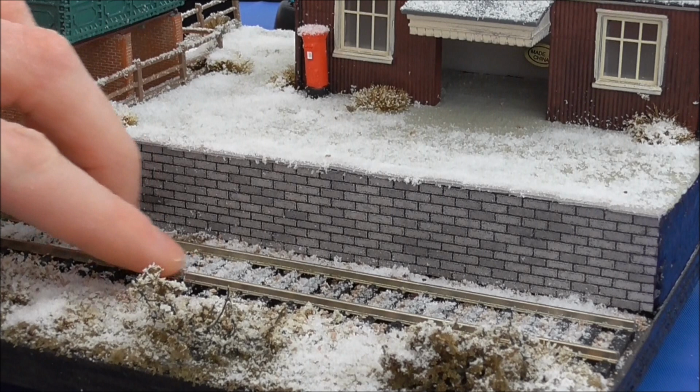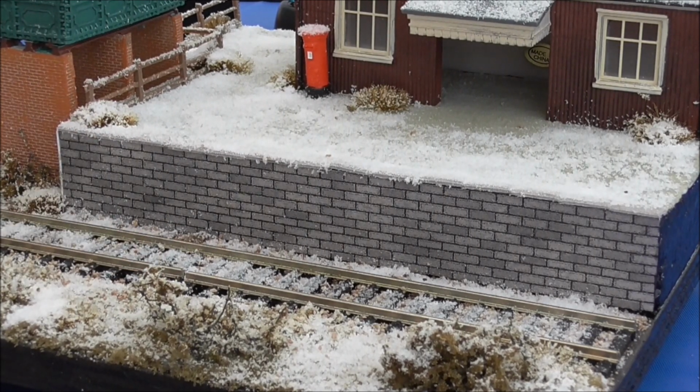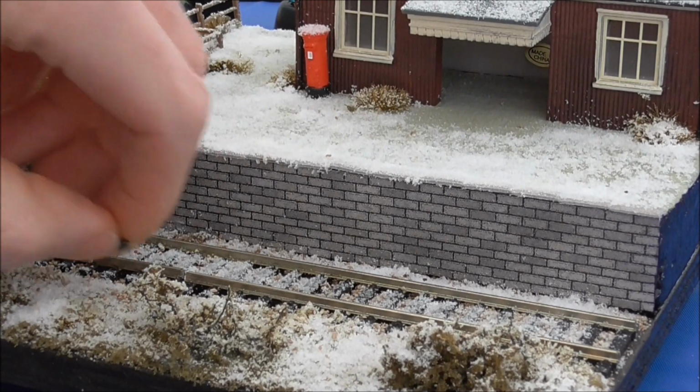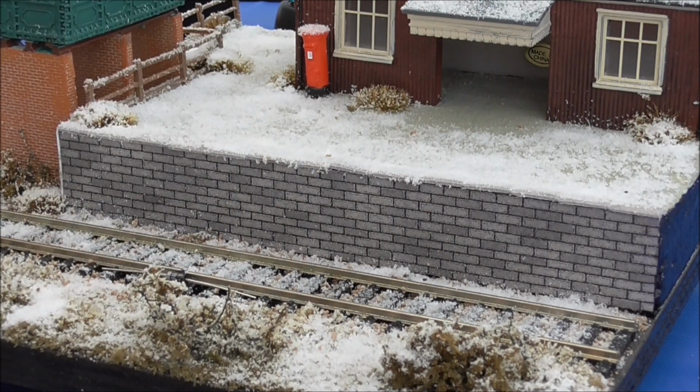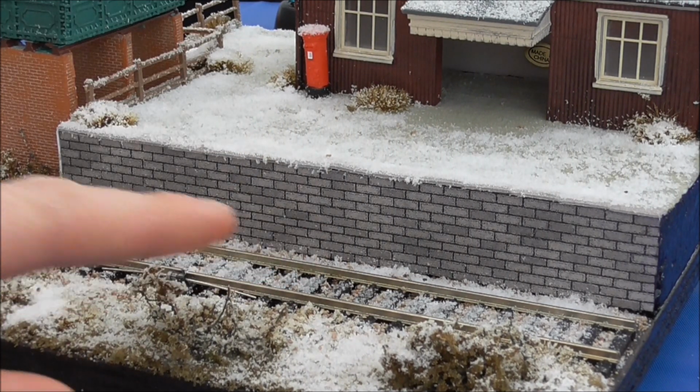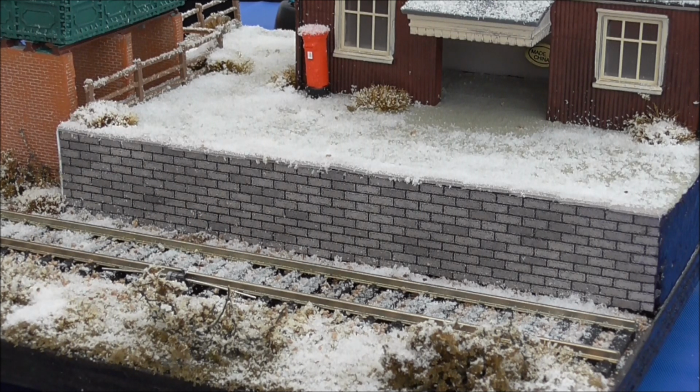And as you can see, there's now a clean break in the rails, and this will now be connected together with this little diode here, which will then bridge the gap and allow the train to pick up power and obviously return back down the shuttle in the other way.